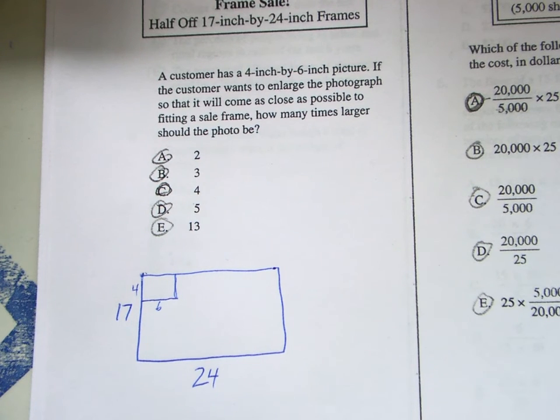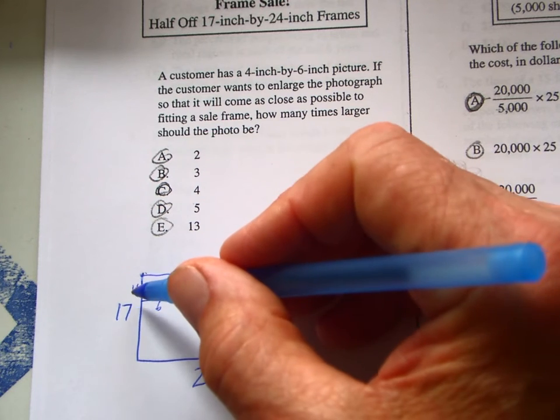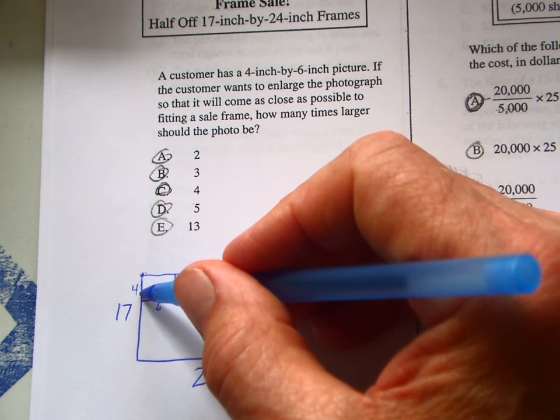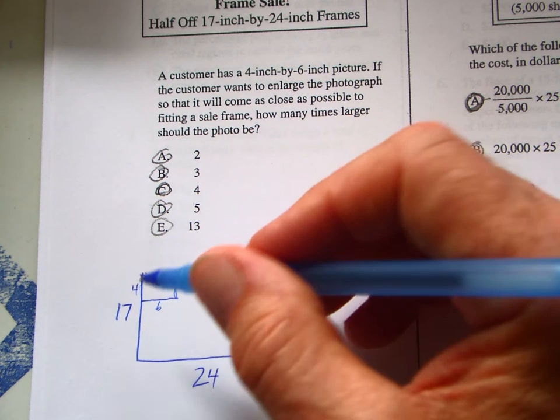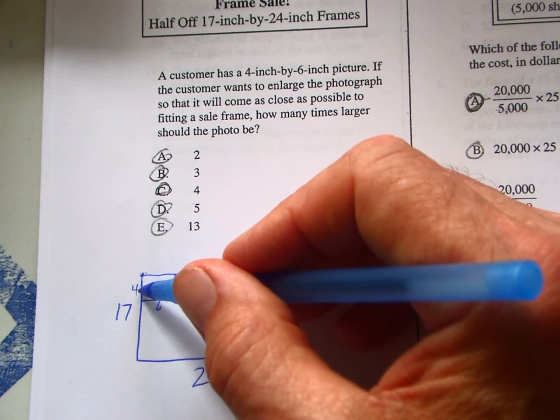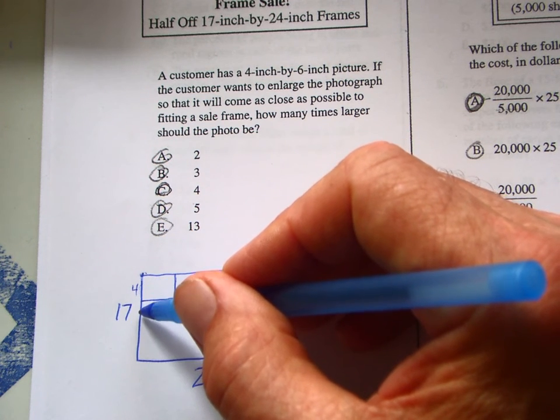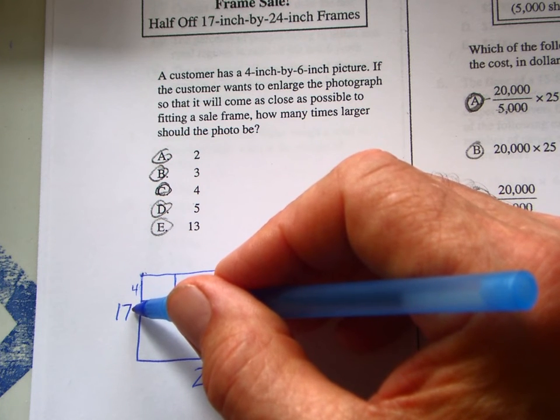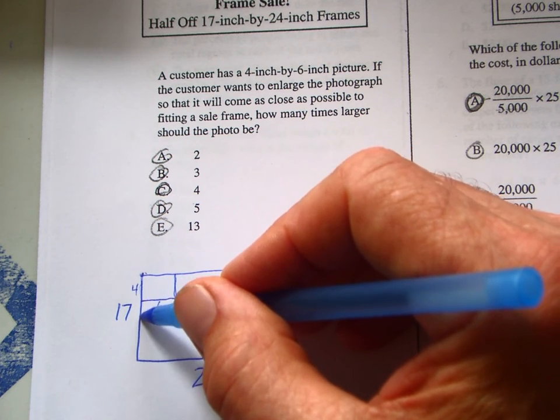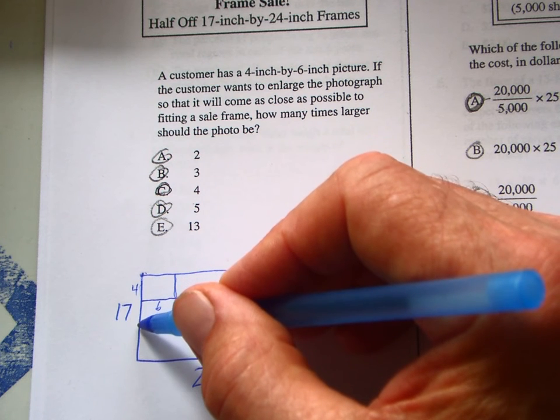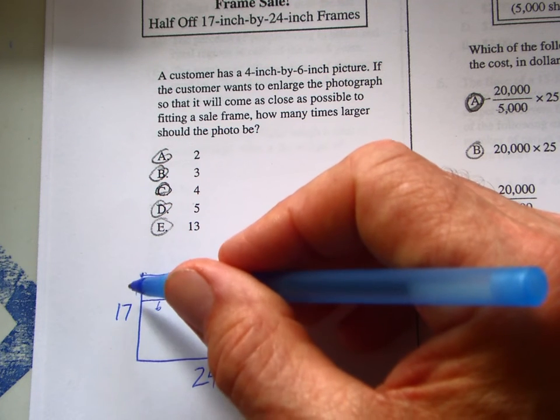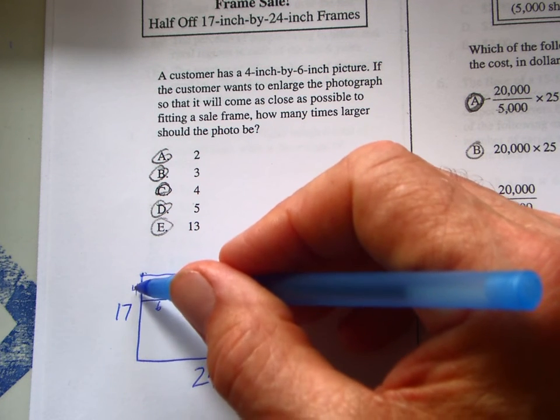So let's think. How many times should you blow it up? Well, look at the short side, 4. How many times can you blow that up so it still fits in here? In other words, if you doubled it, it would go from 4 to what? 8. But you still have room. You have 17 inches. So if you double it, you get 8. If you triple it, you get another 4. You get 8, 9, 10, 11, 12. 3 times 4. How about 4 times 4? What's 4 times 4?